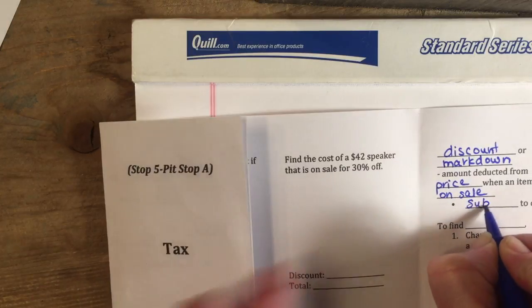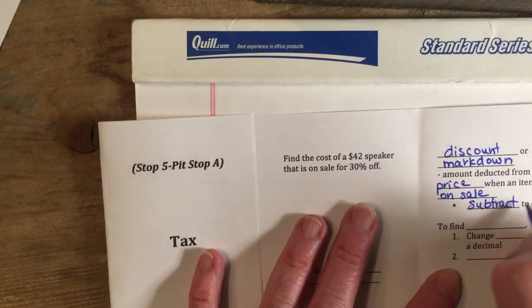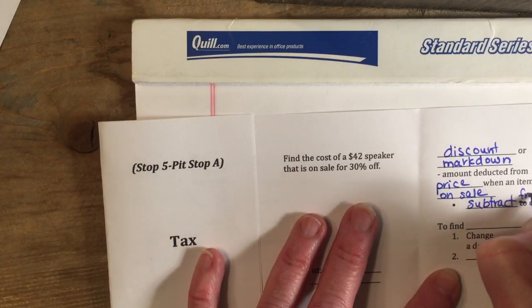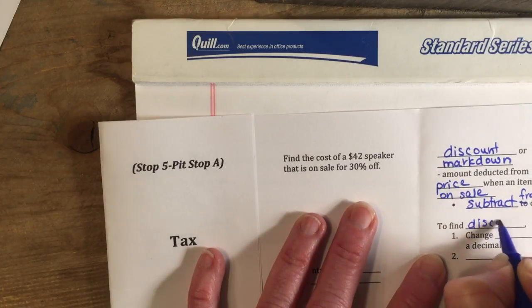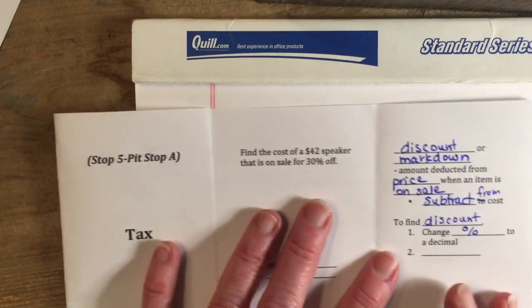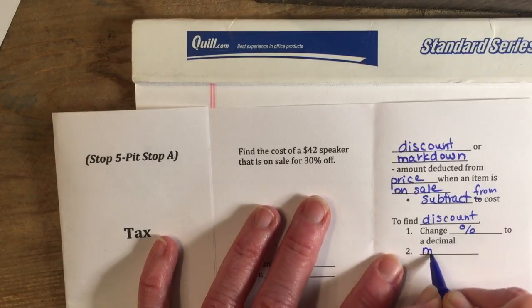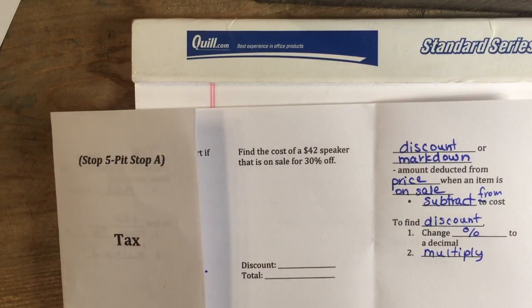Subtract. That should say from, not to. All right, so to find the discount, you're going to change your percent to a decimal. Do you see the pattern here? And then you're going to multiply. All right, so let's keep going.